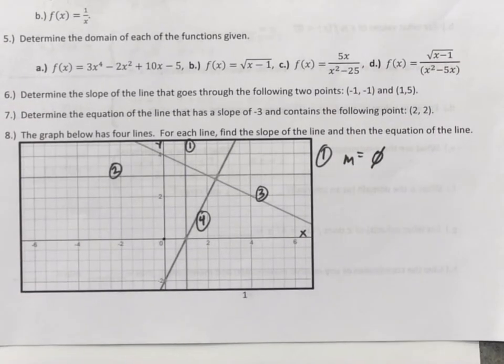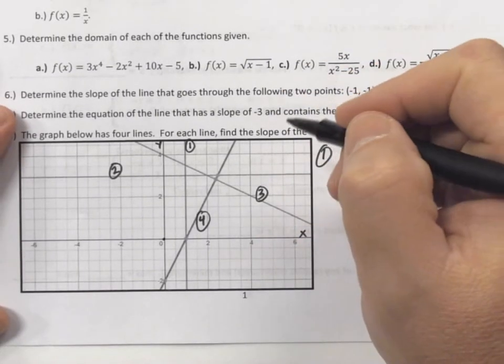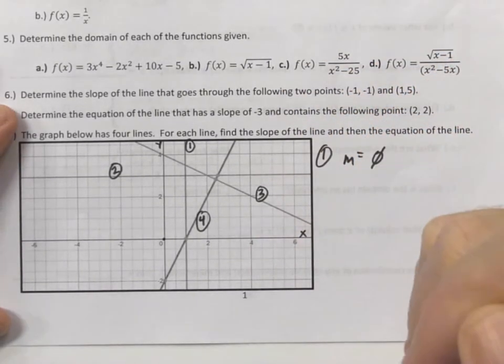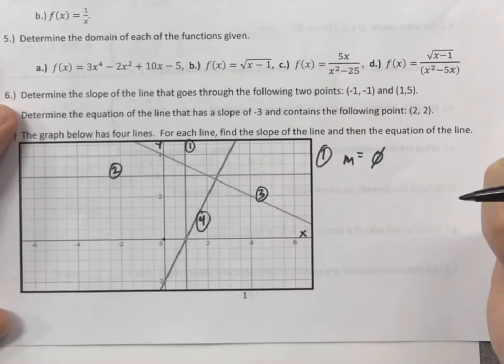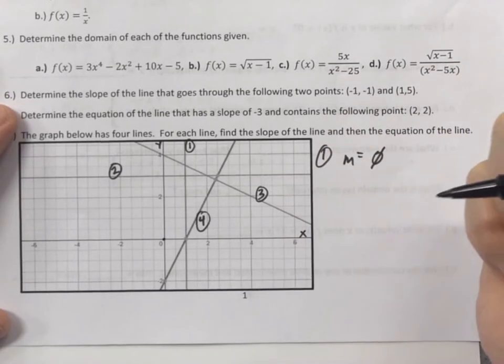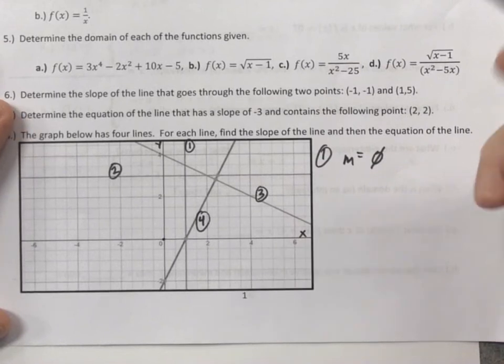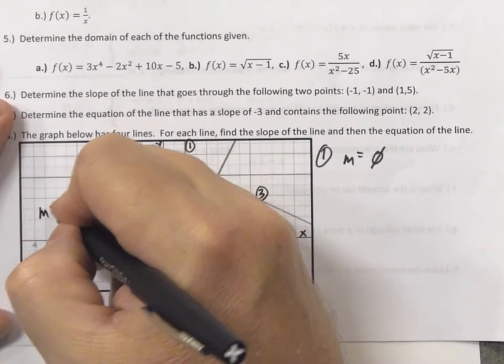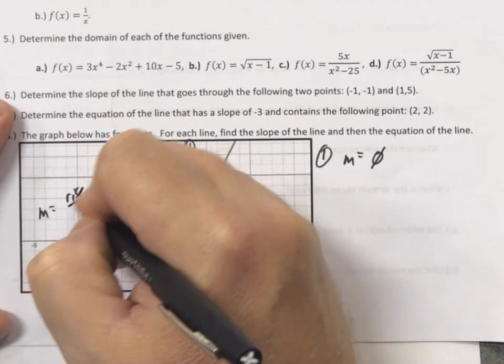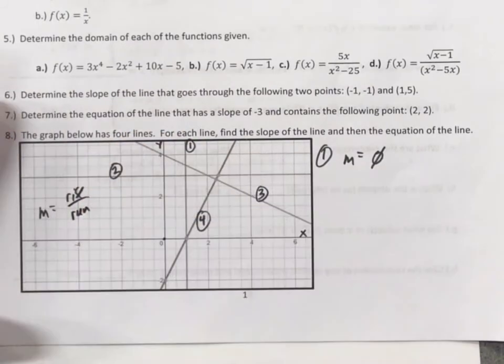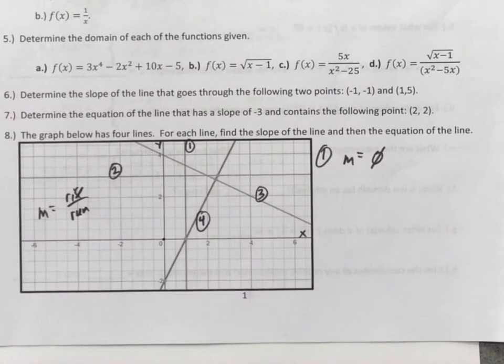When we have a graph, the way we like to calculate the slope is you choose 2 points, and then you move from the first point to the second point in a stair-step type fashion, and you calculate rise over run. So we're going to calculate the slope of these lines by looking at the rise over the run.